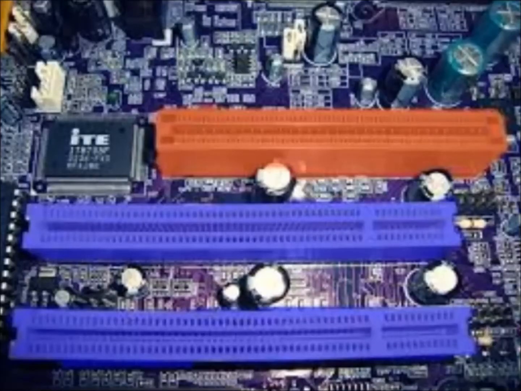AGP, Accelerated Graphics Port. AGP is a specialized expansion slot used only for a graphics or video card. AGP operates at a much faster speed than PCI. Only one AGP slot is provided on an AGP-equipped motherboard.